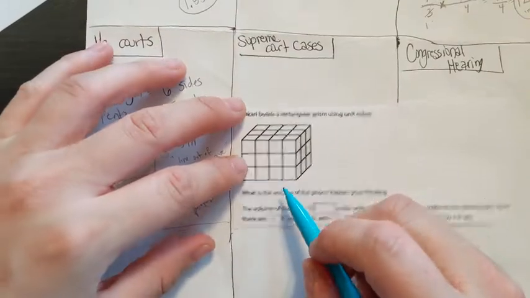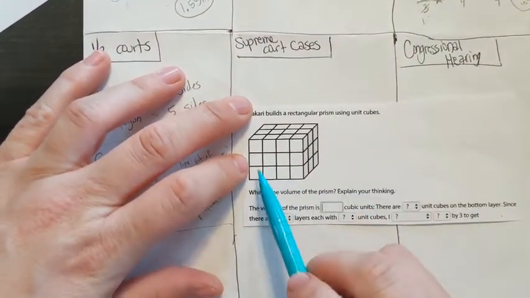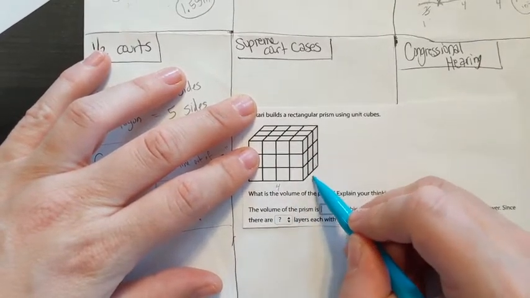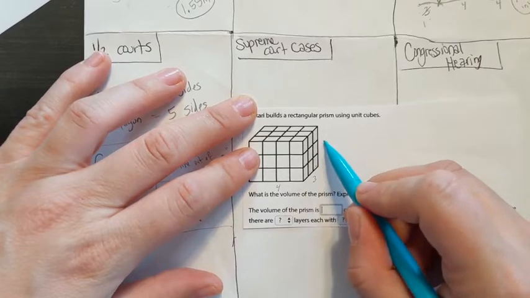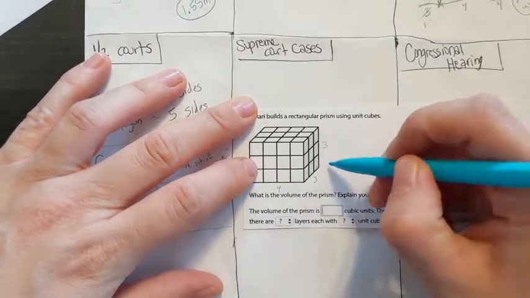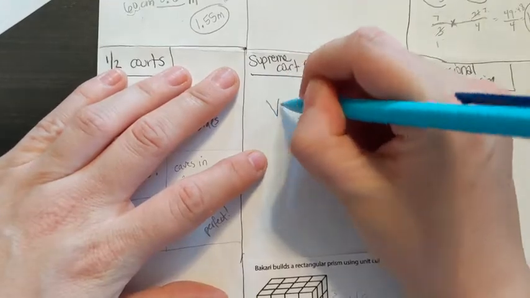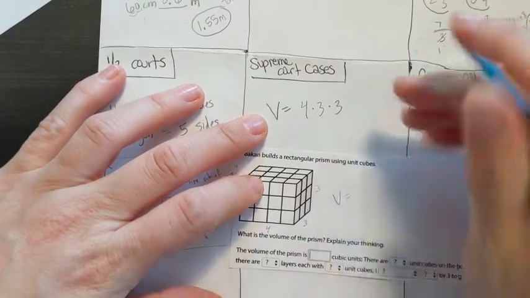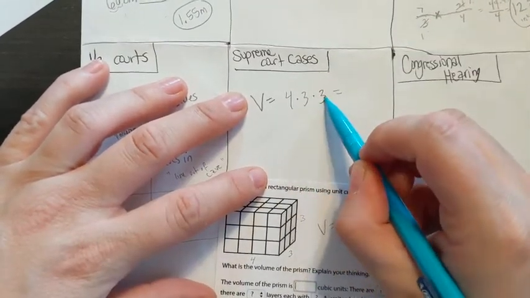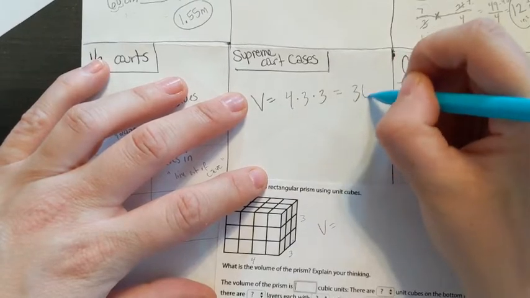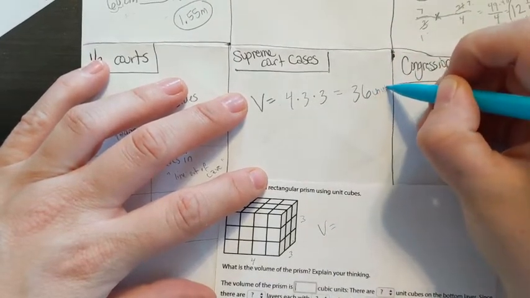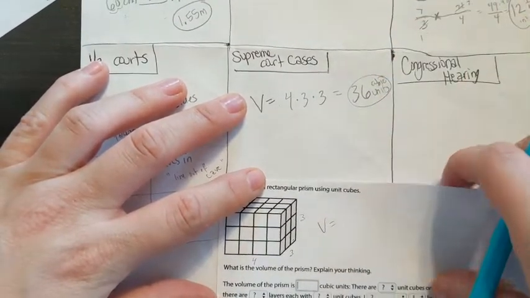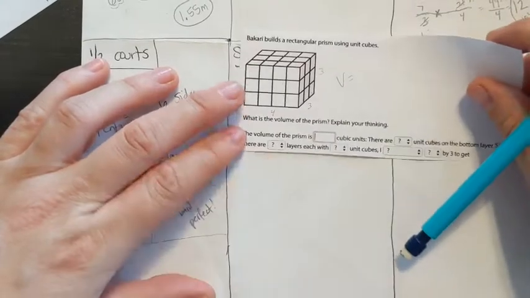So really quickly, let's just put some numbers on this shape, okay? You can't, but you can just watch. 1, 2, 3, 4. 4 going across. 1, 2, 3 going back. And how many going up? 3. So I should know the total volume real quick on this problem. So the total volume of this shape is 4 times 3 times 3, which is, I can do 12 times 3 or 9 times 4, doesn't matter. Either way, it's 36 cubic units if you want to be specific.